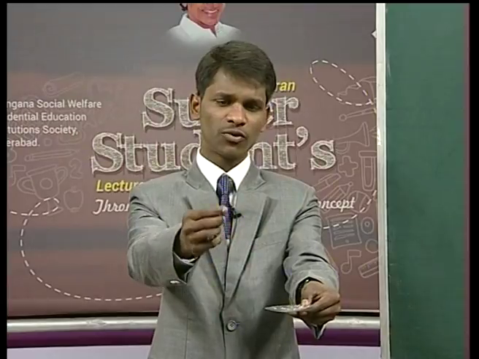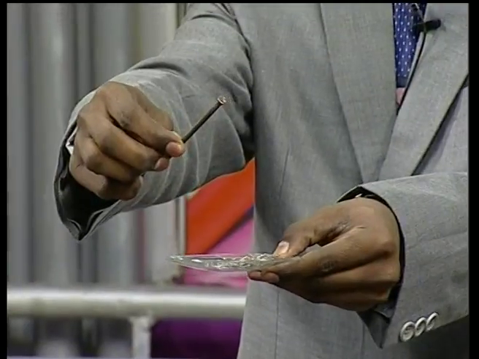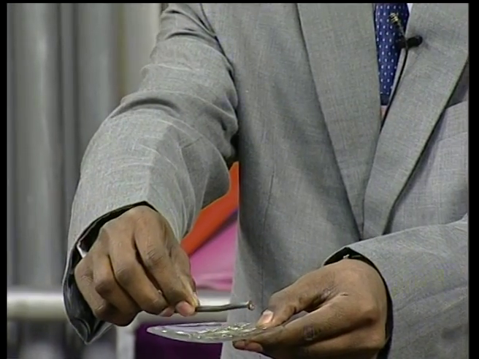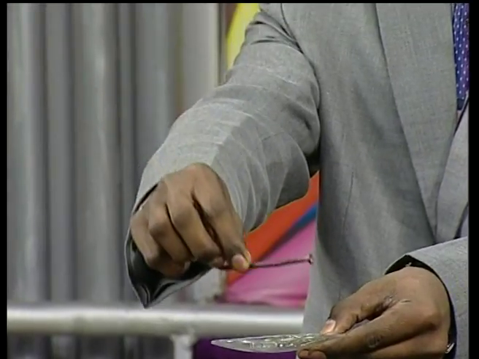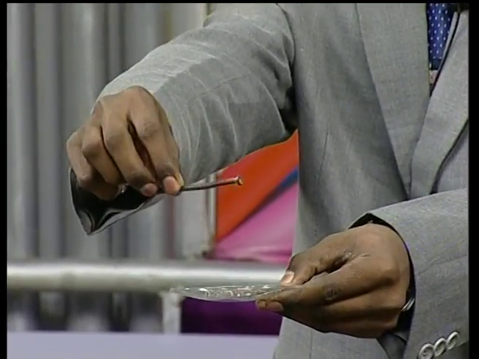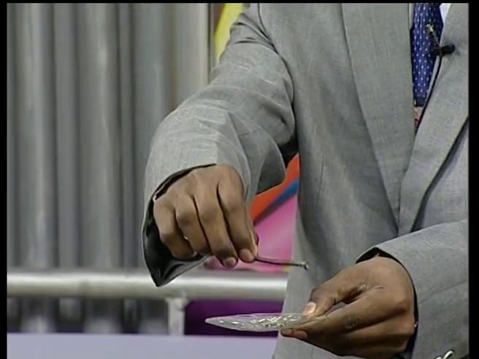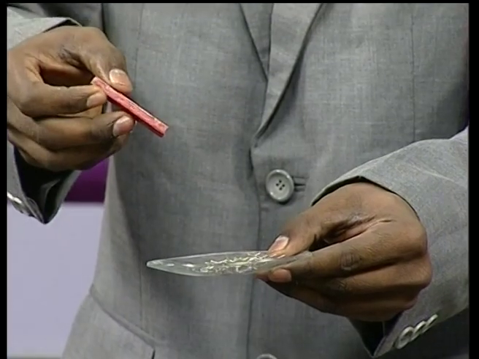See friends, now I am moving this iron nail toward these iron pins. Let us observe what happens. What you observe, Sweros? Yes, there is no attraction between this iron nail and these iron pins. Friends, now can you identify this? Yes friends, this is a magnet. Friends, now I am taking this magnet and moving toward these iron pins. Let us observe what happens.